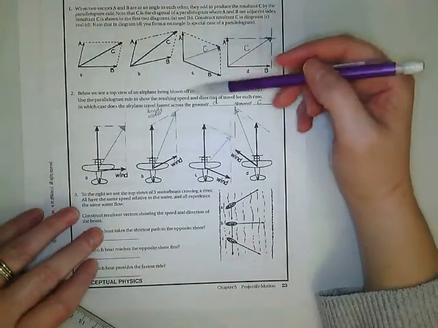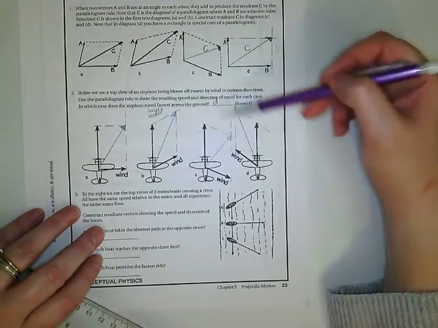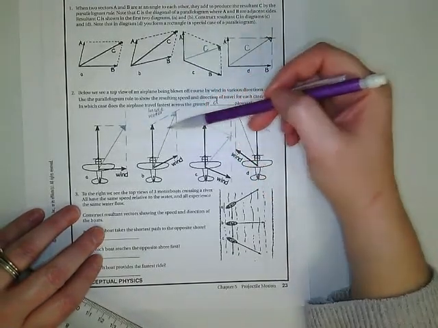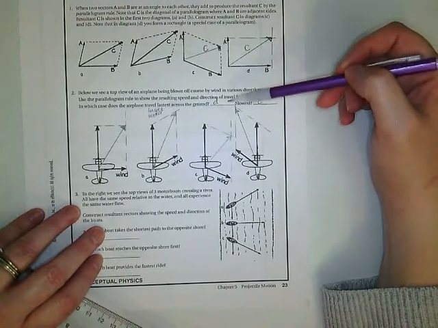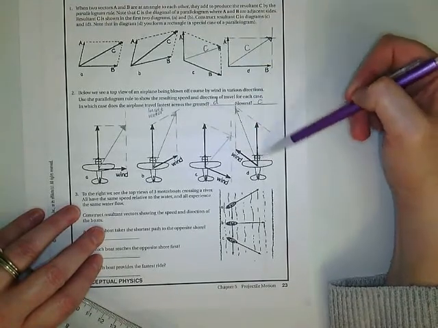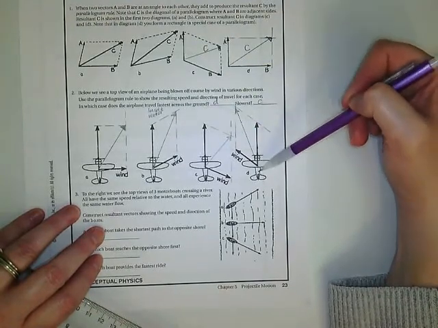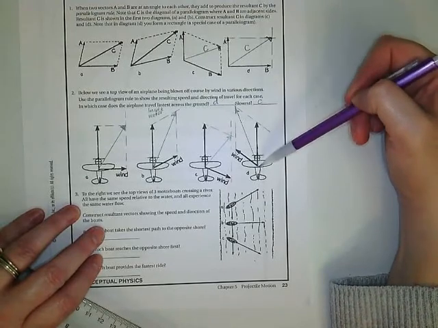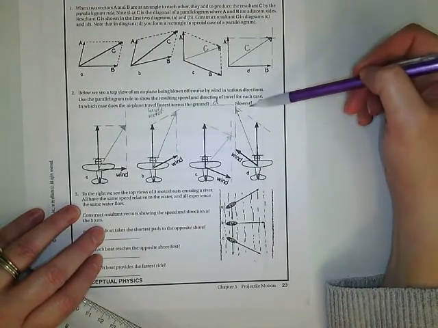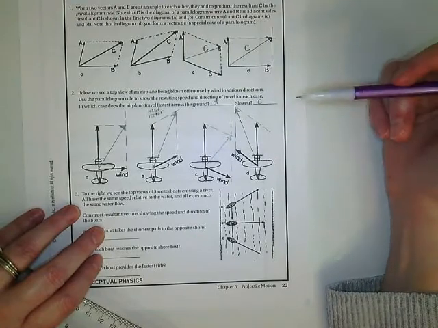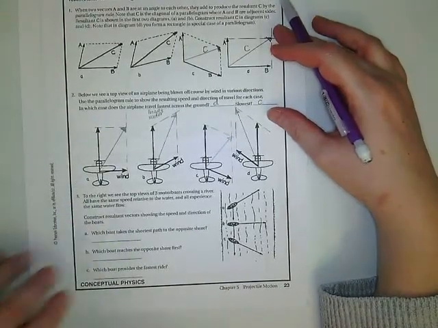Okay, so we know it's the fastest. We don't have to do math to figure it out. We can just look at the pictures that we drew. Whichever one has the longest resultant vector is moving the fastest. And the one with the shortest resultant vector is moving the slowest.